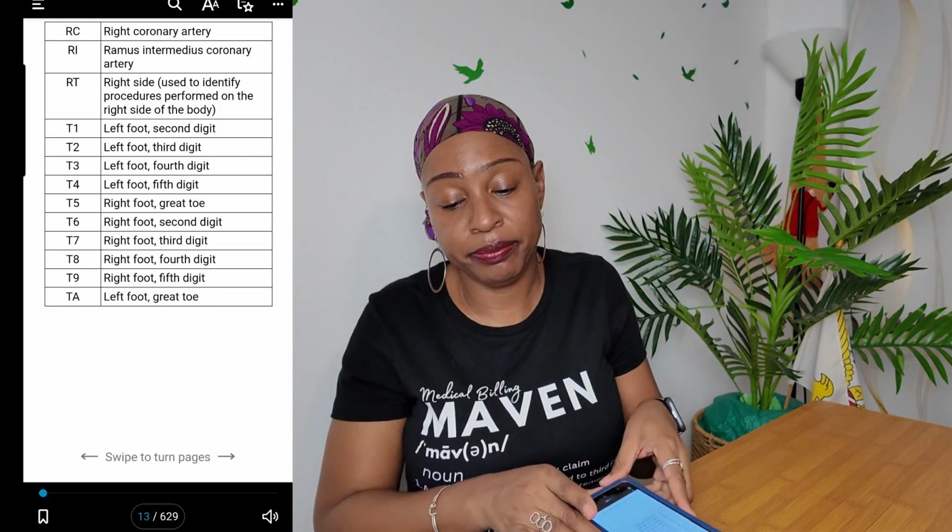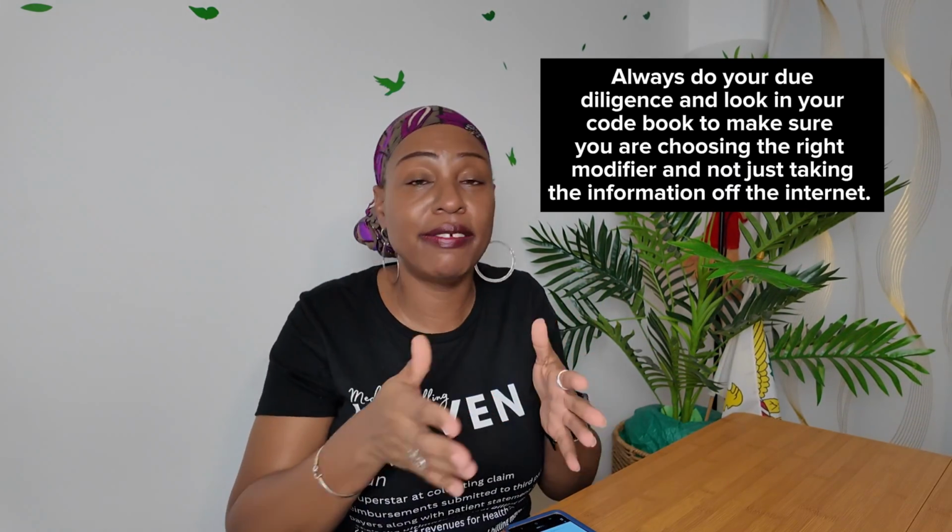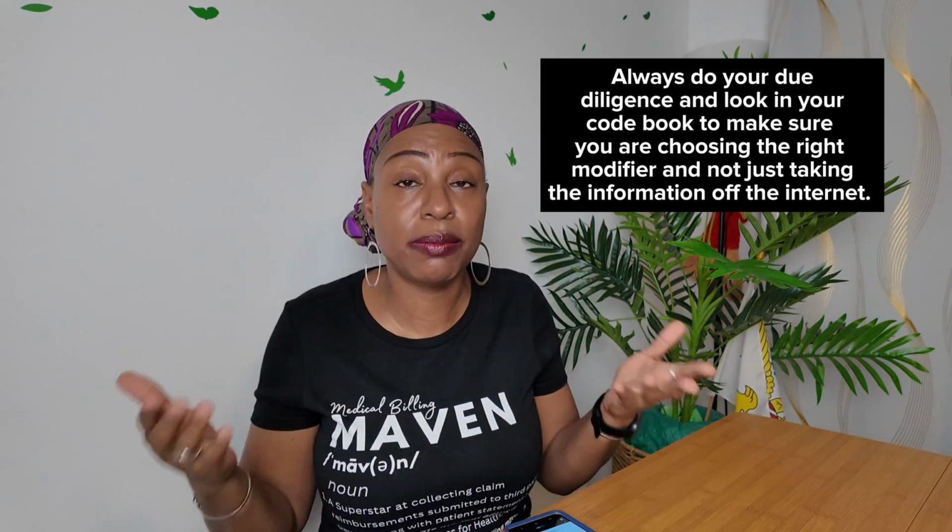And we're done there. So there are a ton of categories that you can choose when you are looking at modifiers. I would always suggest that you probably just go through your CPT book, go through your HCPCS book, and just glance over, see what modifiers are there. So if for some reason you need to use them, you can know where to go. And also, of course, you can use Google, and Google will help point you in the right direction when it comes to choosing specific modifiers.